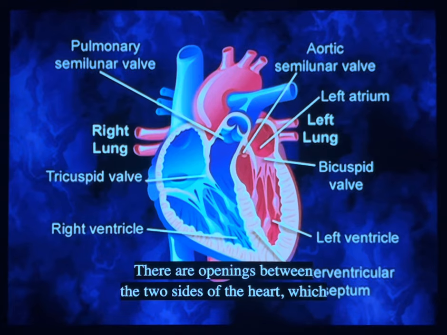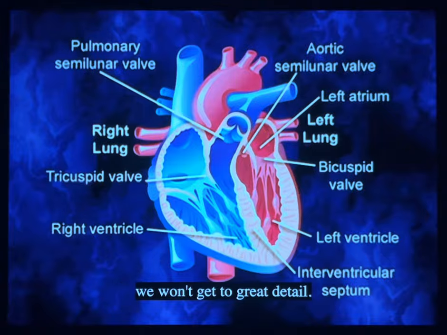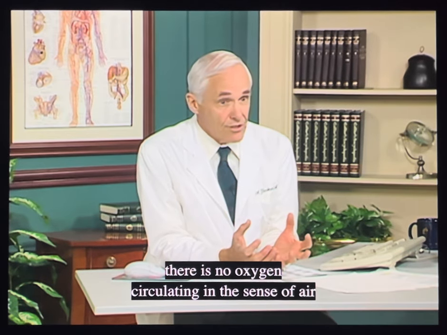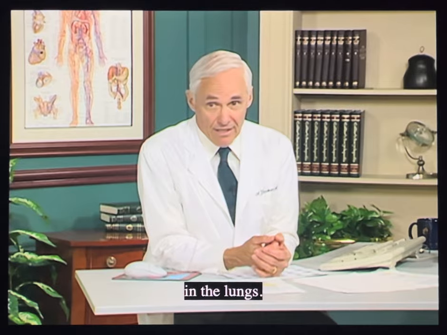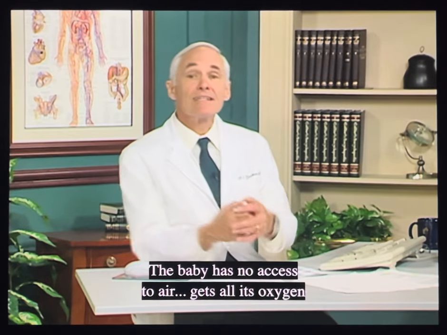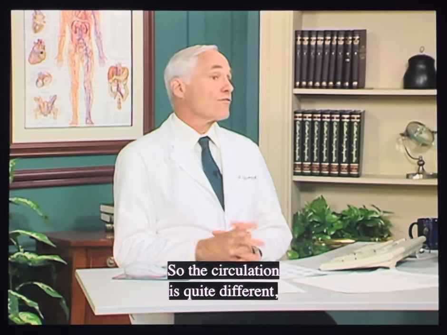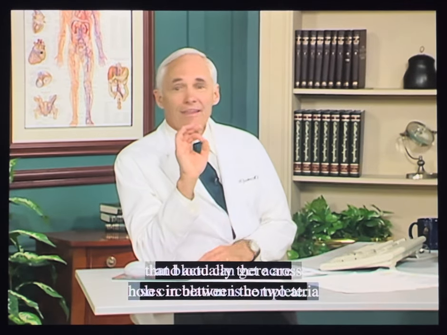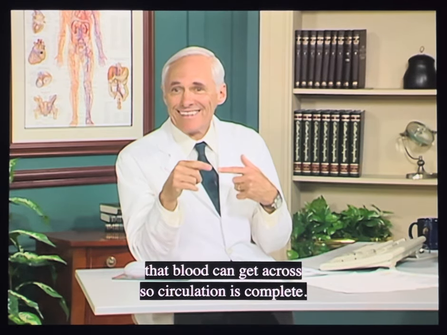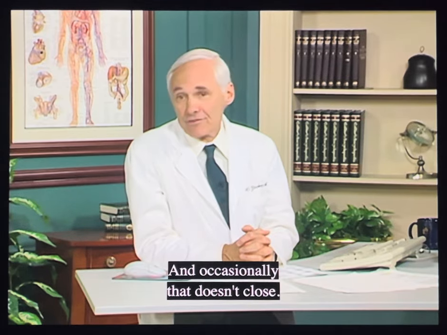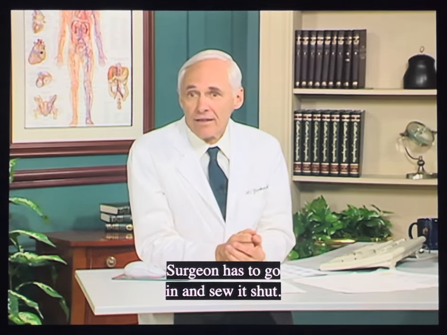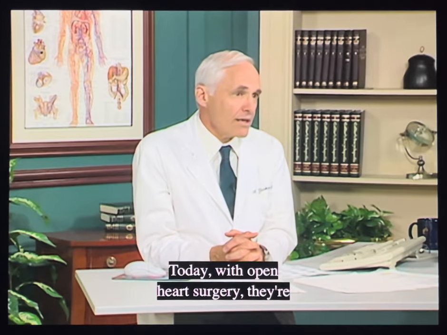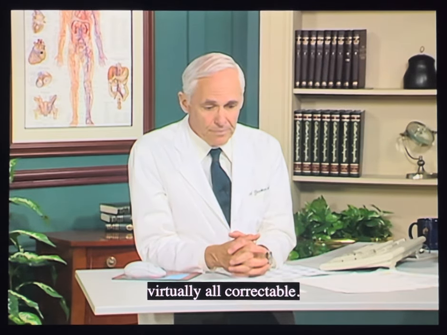There are openings between the two sides of the heart, which we won't get to in great detail. Remember, when the baby is developing in the uterus, there is no oxygen circulating in the sense of air in the lungs. The lungs are collapsed. The baby has no access to air, and gets all its oxygen from the mother's placenta. So the circulation is quite different, and actually there are holes between the two atria that blood can get across, so circulation is complete. That closes shortly after birth. Occasionally that doesn't close, and a surgeon has to go in and sew it shut. Those are typically cardiac anomalies, which used to be very, very serious. Today with open heart surgery they are virtually all correctable.